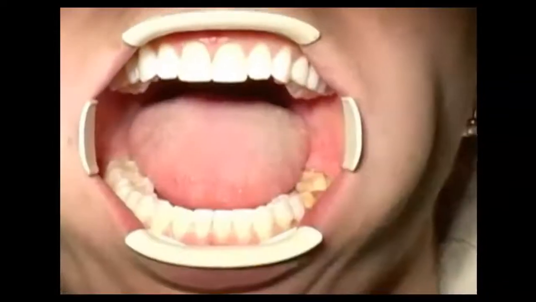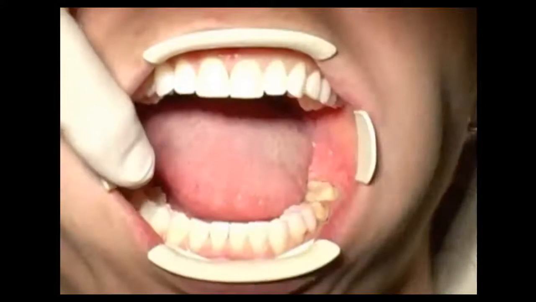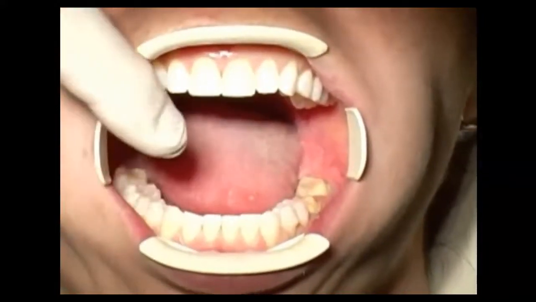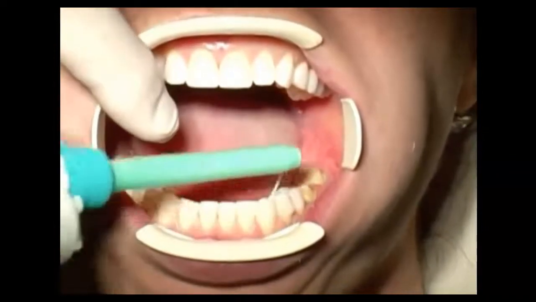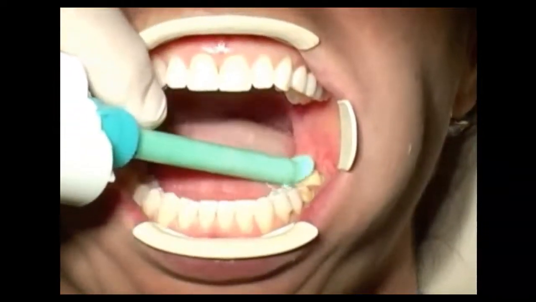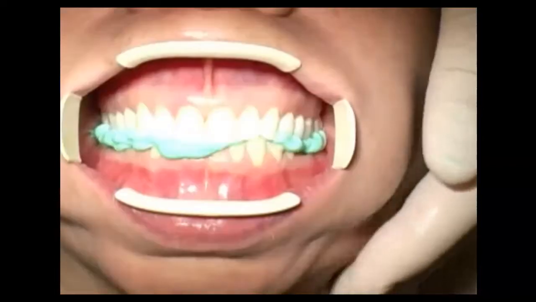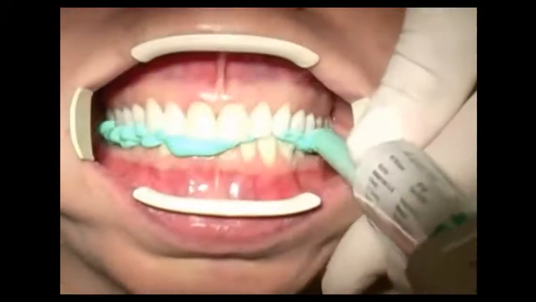So that shows you the final impression. They're going to do another bite registration with the teeth prepped. And this time they're doing a full arch bite registration.